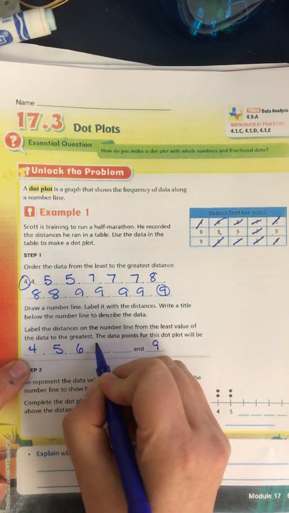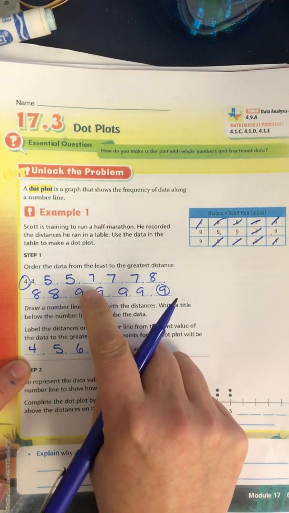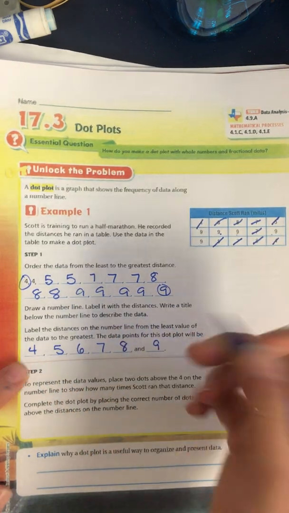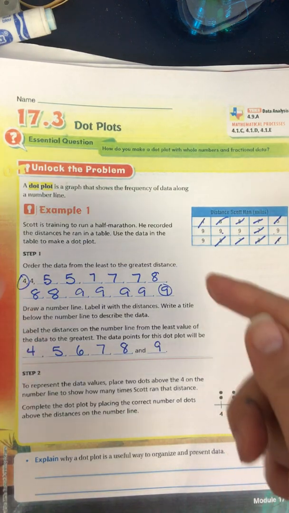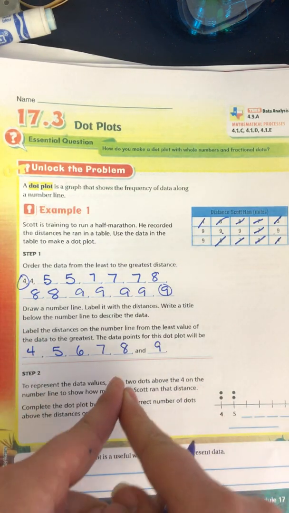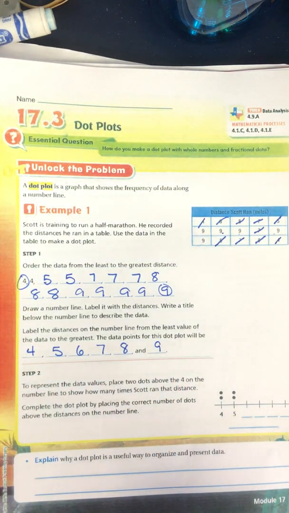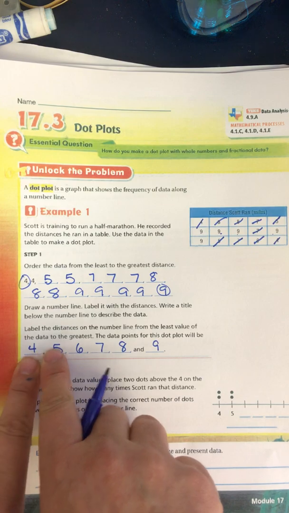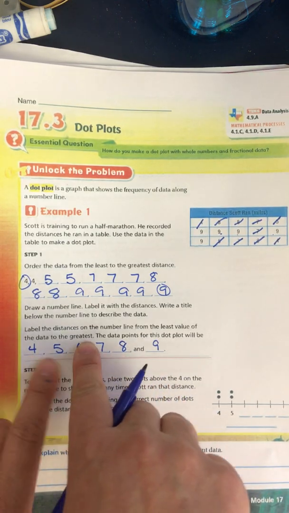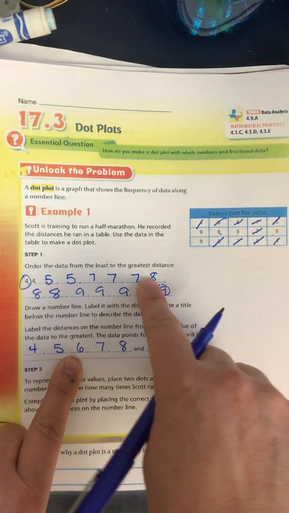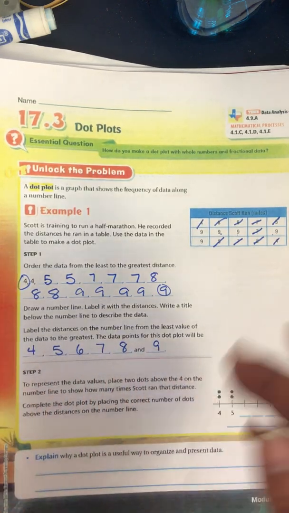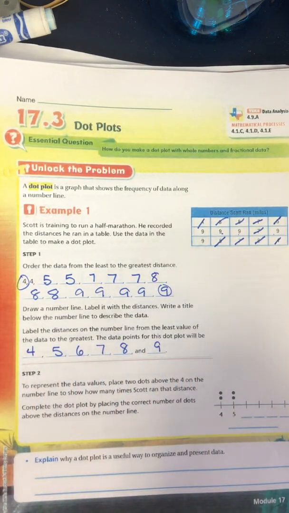everything in between it. Even though I don't have the 6 up here, I want it on a number line because a dot plot is a piece of a number line. You're taking a segment of a number line out and you're putting all the numbers in there. That's going to be key on some of your questions that you're going to have. Your number line has to have it even if there's no dots on it, or if there's no data for 6 up here, but I need to write it because it's 4, 5, 6, 7, 8, 9. It's all the pieces from the largest to the smallest.